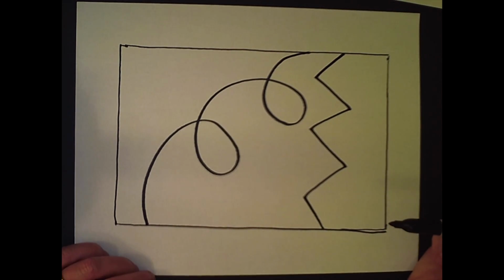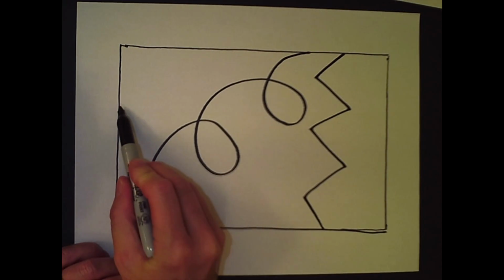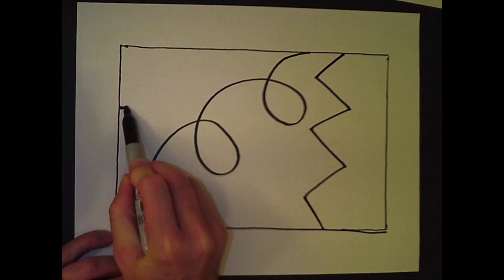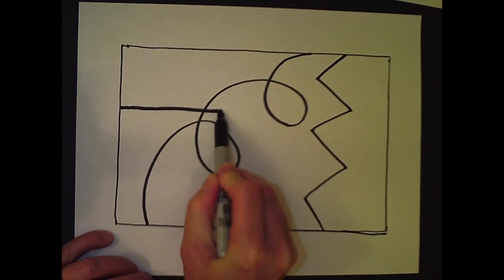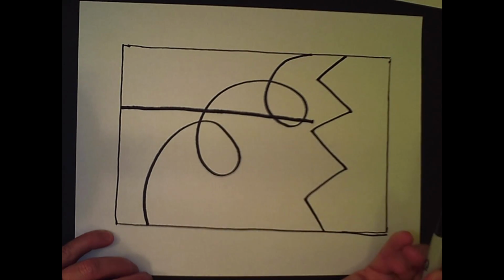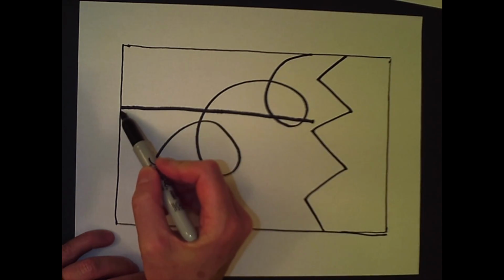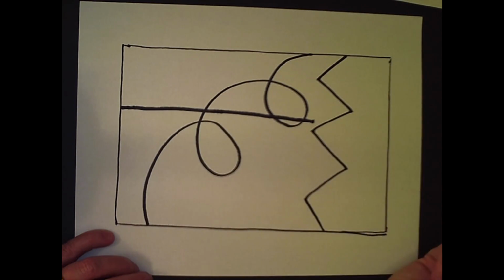And then I think I will do a straight line. And I'm going to do a horizontal straight line. I'm not going to go all the way to the edge this time. I touched this edge on the left, but I didn't go all the way to the right. Let's see, what else could I do? Maybe a bumpy line.